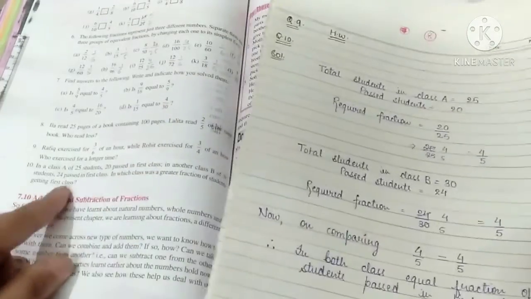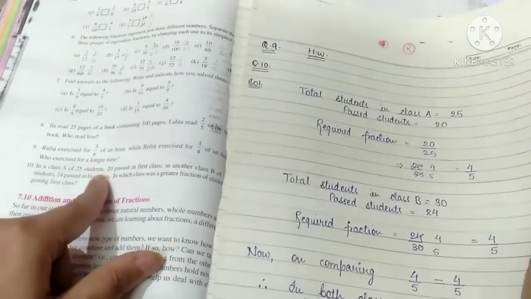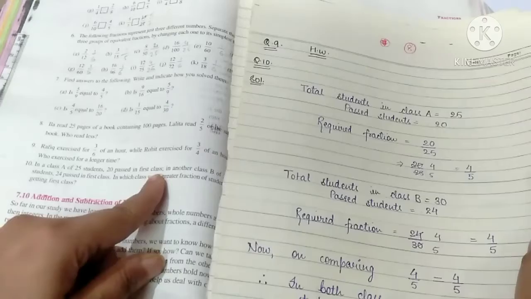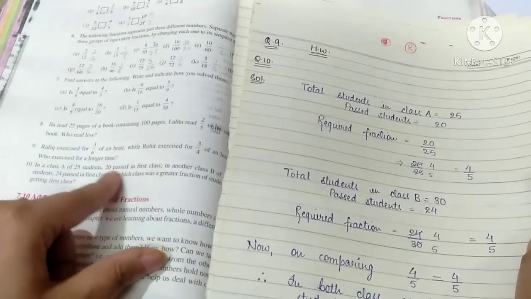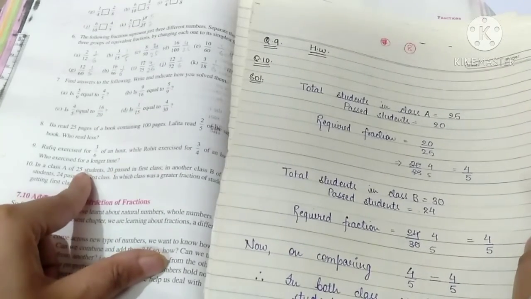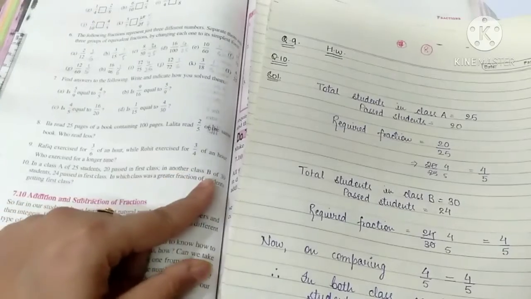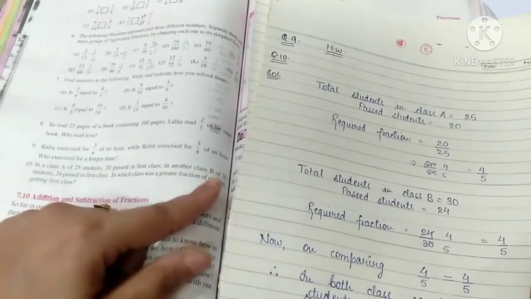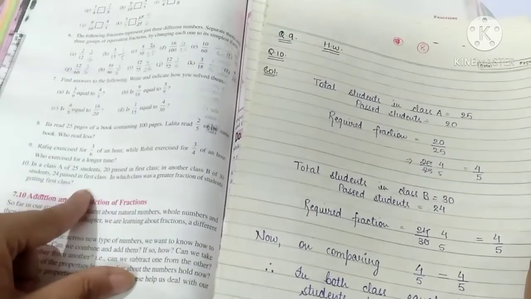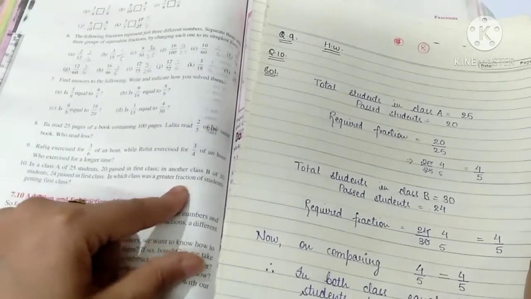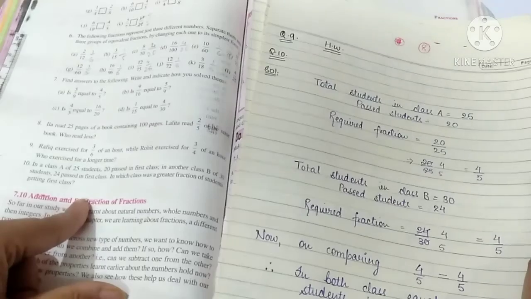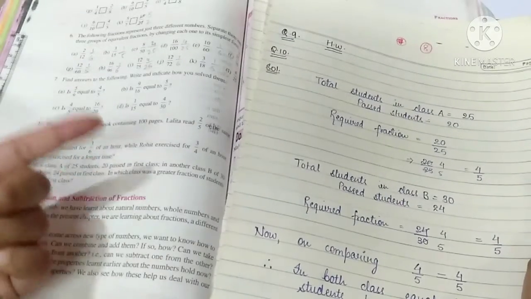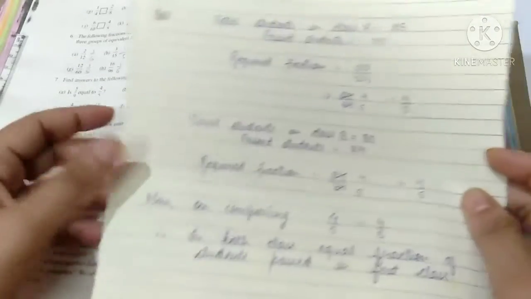Now question number 10: in a class A of 25 students, 20 passed in first class. So how many passed in first division? 20 passed out of 25. In another class B of 30 students, 24 passed in first class. In class B, 24 out of 30 passed. In which class was the greater fraction of students getting first class? So in which class did the most students pass? We have to find out.